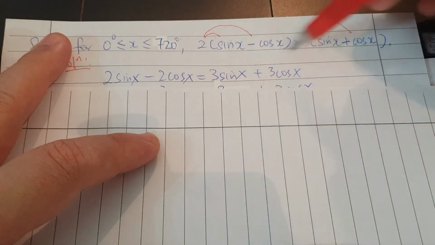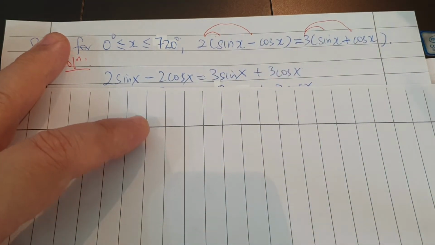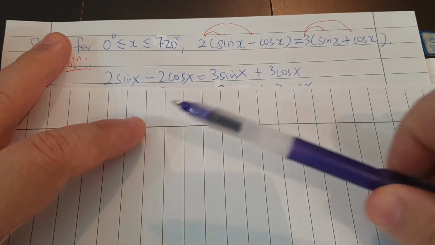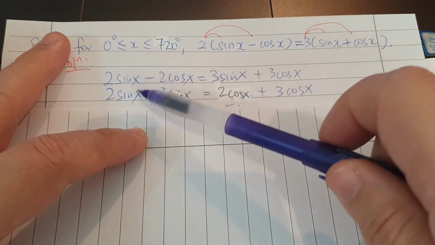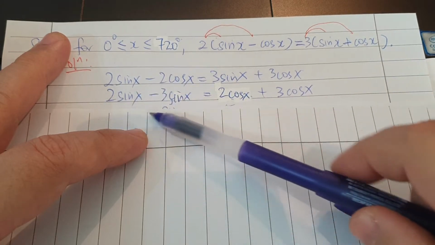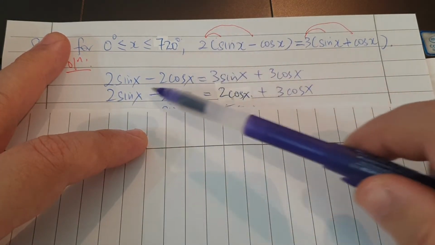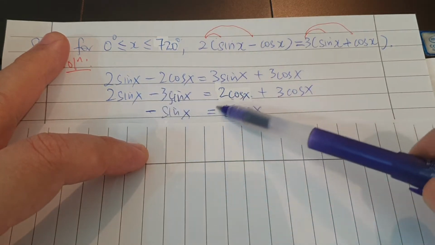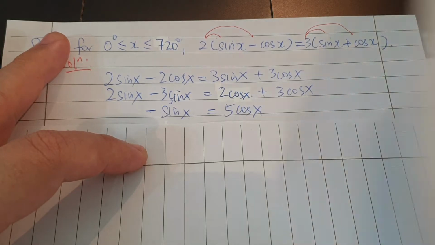Now that they are free to move, once there's no bracket, you can group all the sine people together. All the sine people gather here, all the cosine people gather here. Then you can simplify it to be this.